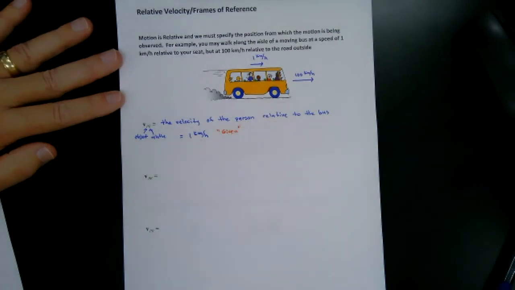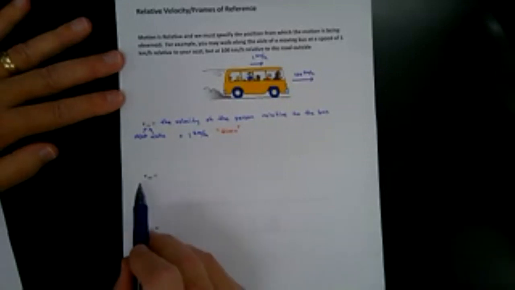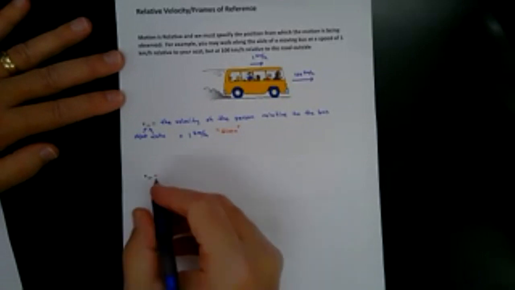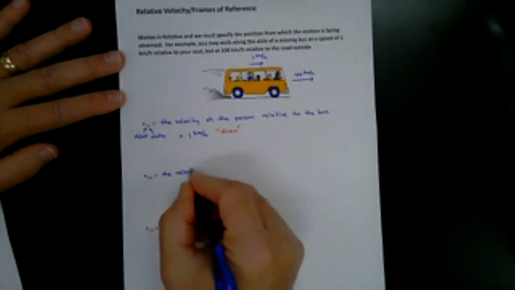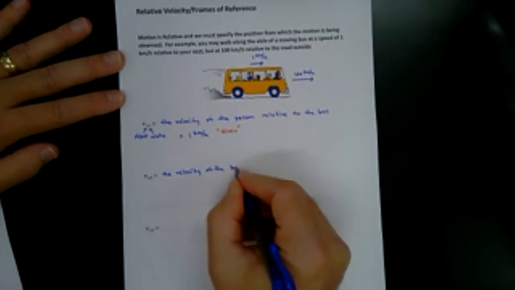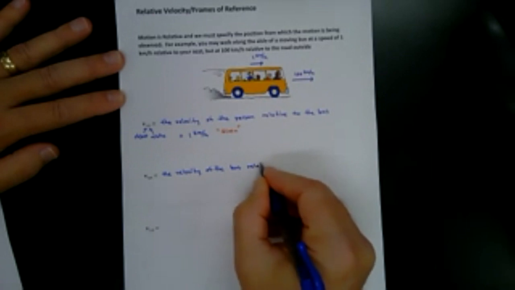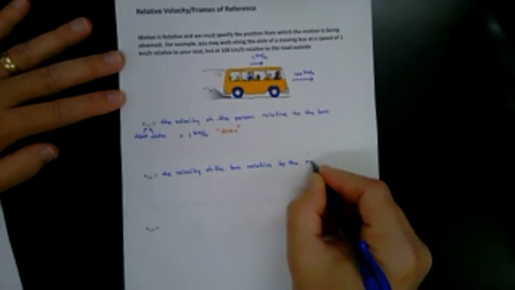Okay, so what's going to be really important about these problems is you figure out which of the velocities is given to us. And then I'm going to show you how to calculate other velocities that aren't given to us. So this is the velocity of the bus relative to the road, and R stands for road.